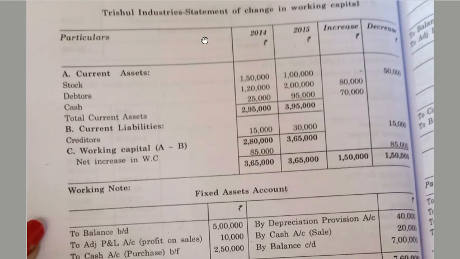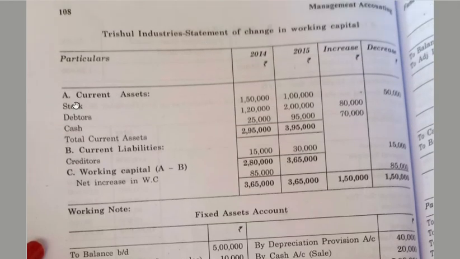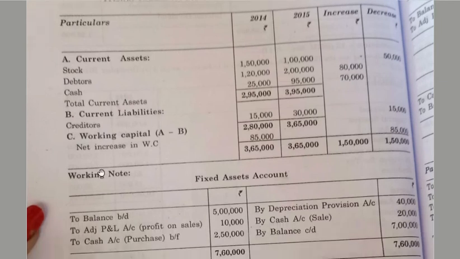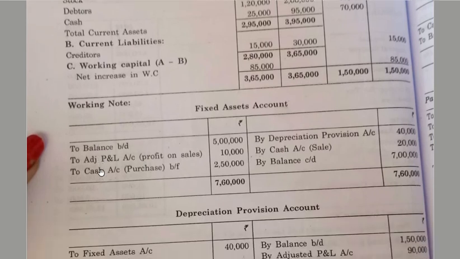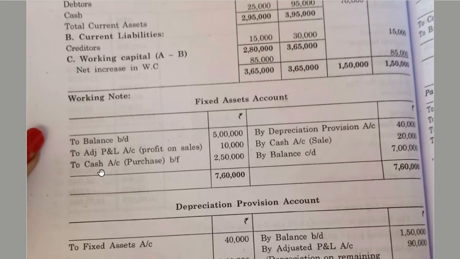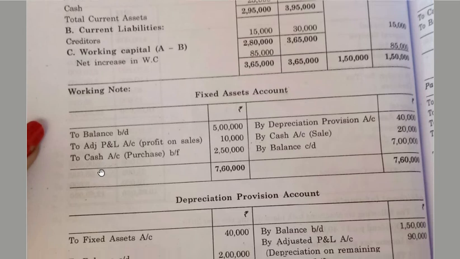So you start with your schedule of changes in working capital, current assets, stock, debtors, cash, total assets you have, and creditors you have, and total liabilities. So last year to this year there's an increase of 85,000 in your working capital, which will directly go to your application of funds.